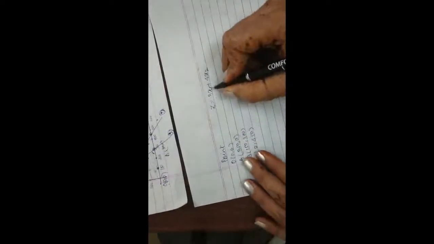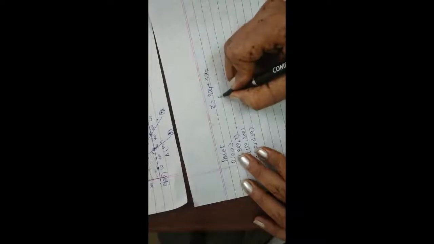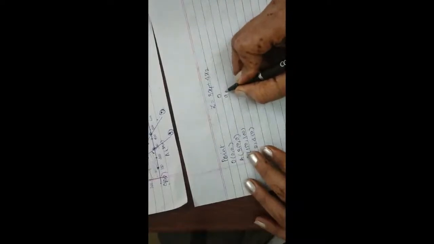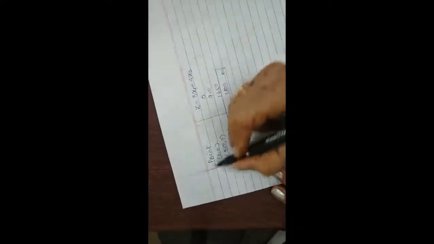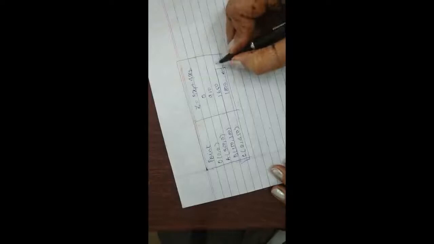I'll put the values of x1 and x2 in this. I'll get 0, 900, 1650, and 1800. In this example I have to find the maximum of Z, so here I get 1800 as the maximum value. So this is my max.